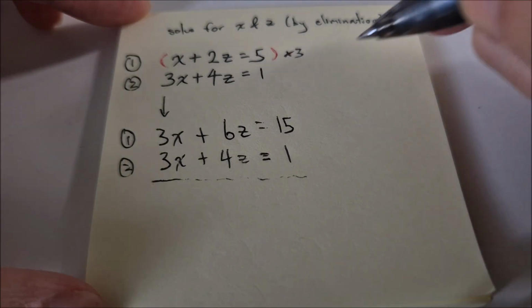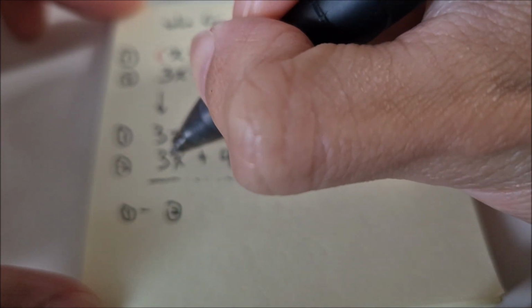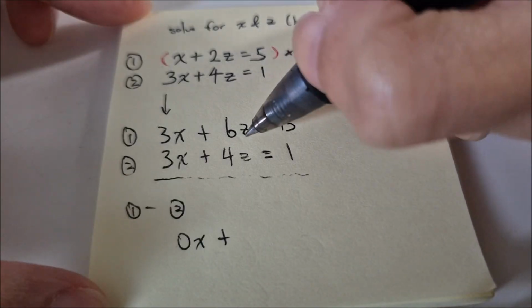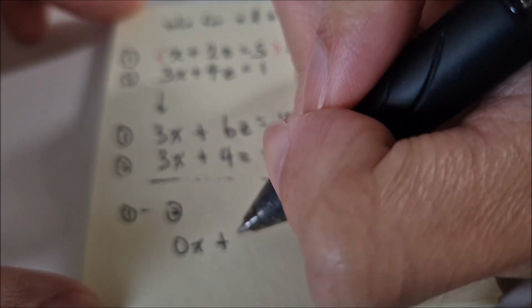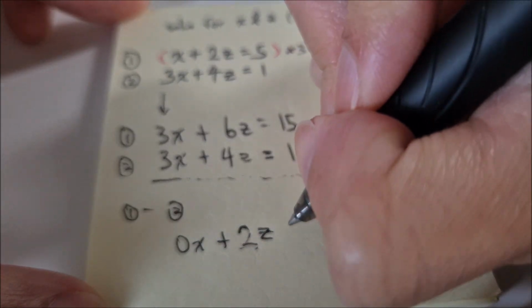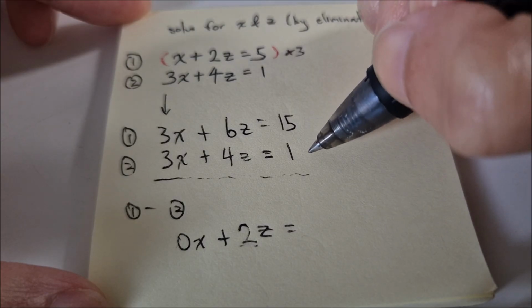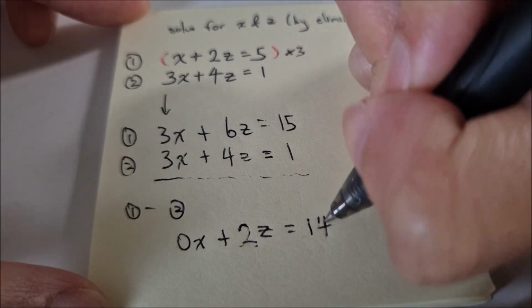Now we can begin elimination. And let's do equation 1 minus equation 2. So on this side we have 3x minus 3x, which is 0x, plus 6 minus 4z, which is 2z. On the right hand side we have 15 minus 1, which is 14.